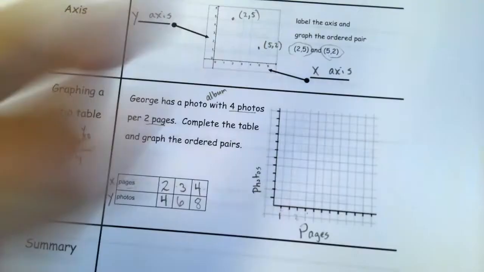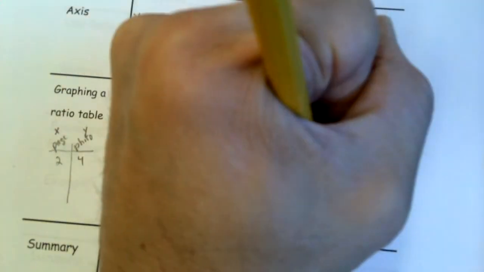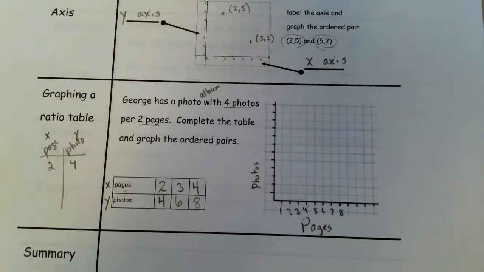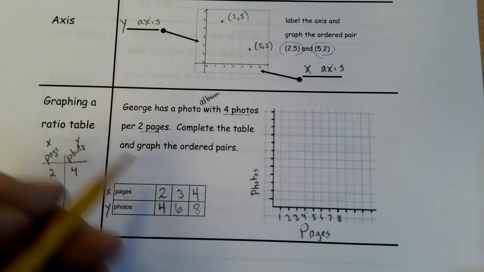You don't have to number every one. If it gets too crowded, you can always number every other one. There we go, so adjusted. And then over here, I'm going to just label every other one.